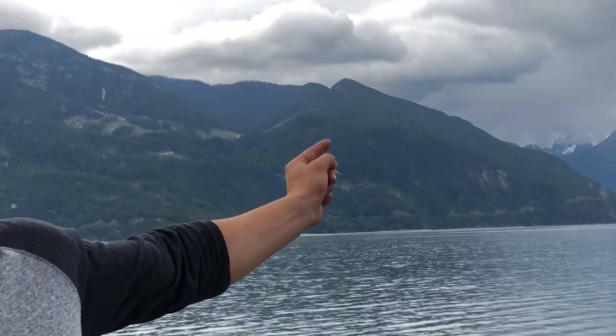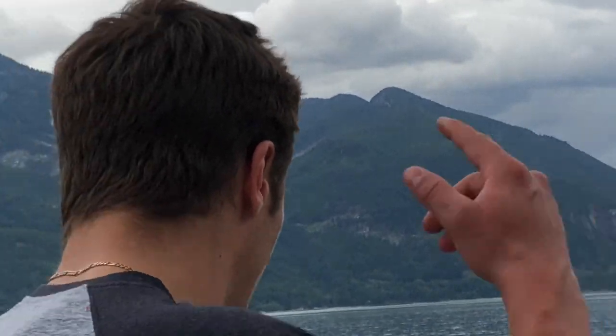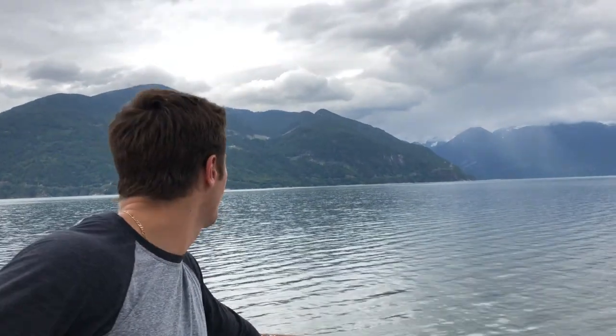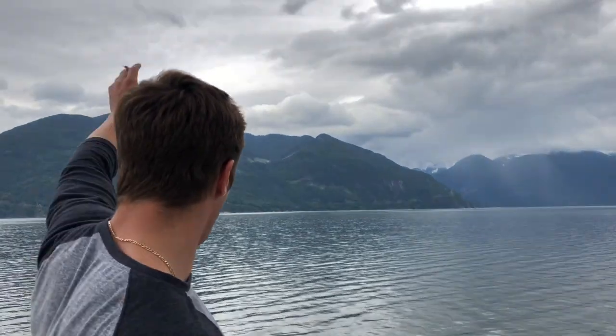If you see what I'm pointing at? Right there is a hanging valley. What happened there is that in the past ice age, a glacier was covering that, and it would be on top of that mountain and slide down, bringing all sorts of sediments with it.